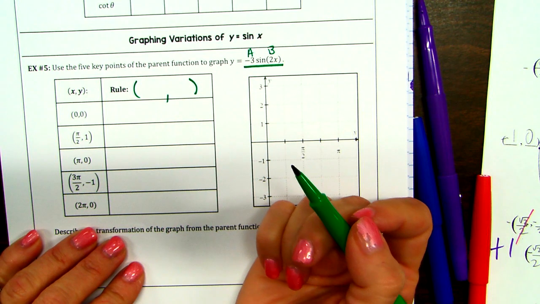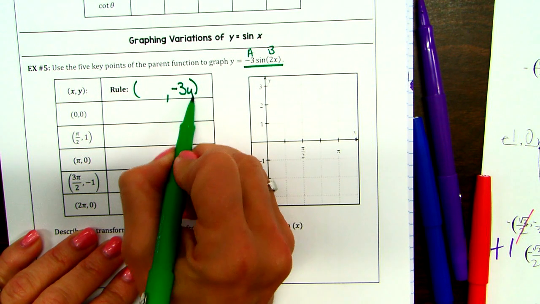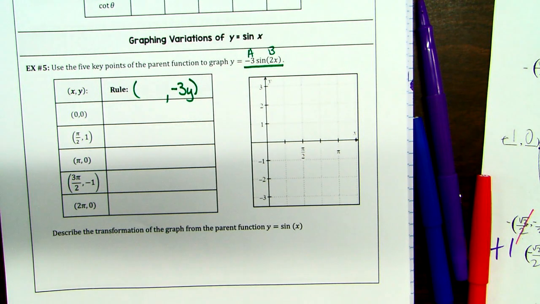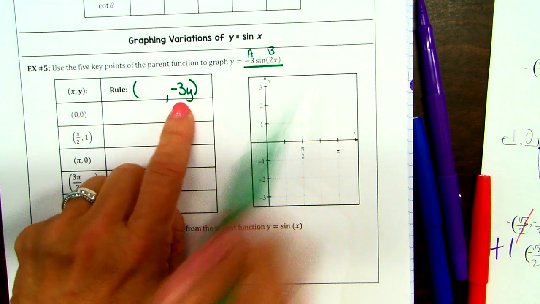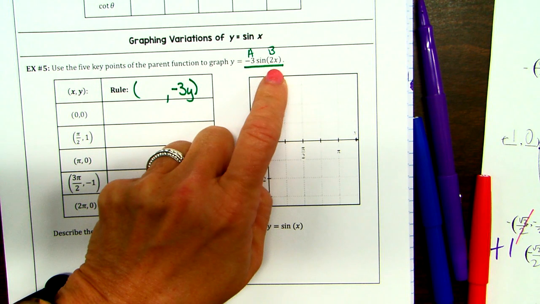So far, let's leave X alone for a second. For Y, we're going to be multiplying our Y values by -3, right? That takes care of the negative and the 3. So moral of the story is anything that comes right after the equal sign before the word sine goes with Y, okay? The number inside here, B, affects the period.